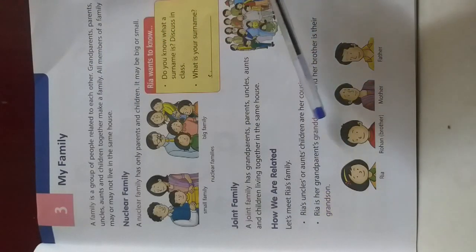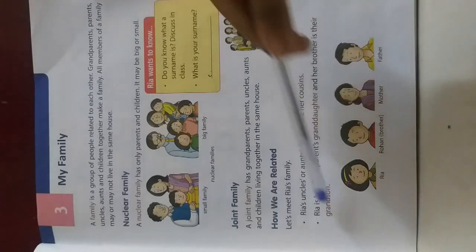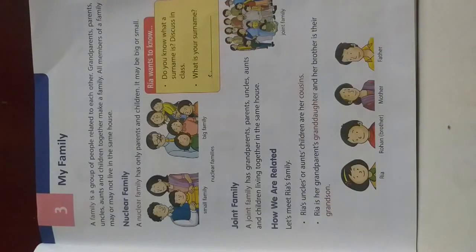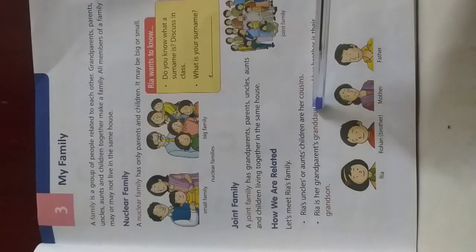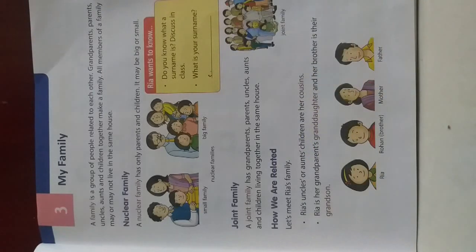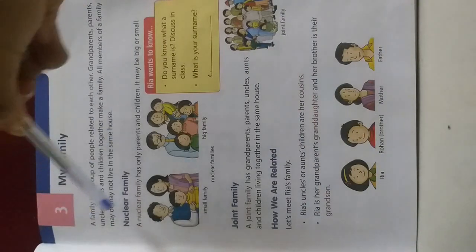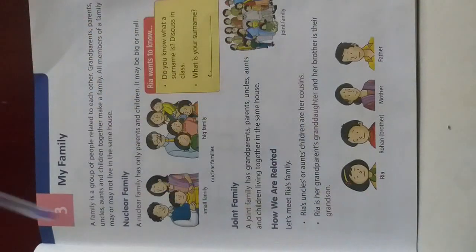Ria is a grandparent's granddaughter and her brother is their grandson. Now, Ria is talking about how she's connected to her grandparents. There are obviously a grandfather and a grandmother, and their granddaughter is Ria. And Ria's brother is also a grandchild of this grandparent. So, Ria's brother is a grandson. So, we learned who are cousins, who are granddaughters, and who are grandsons. Now let us see all these words and let us see their spelling.